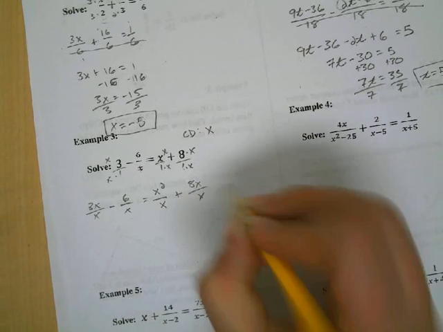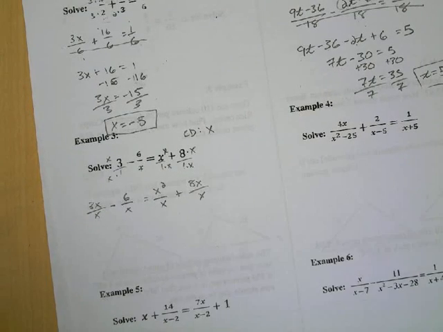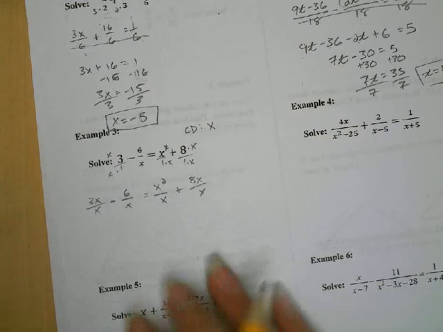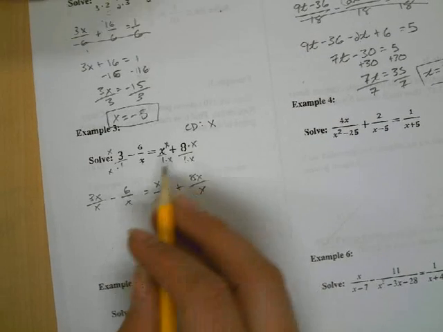Now please don't come to this part and start canceling stuff, okay? That would take us right back to where we started, and we don't want that. We want all of our denominators to be the same. Once they are gone.